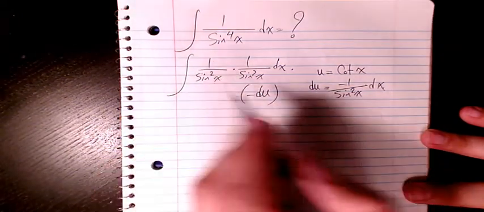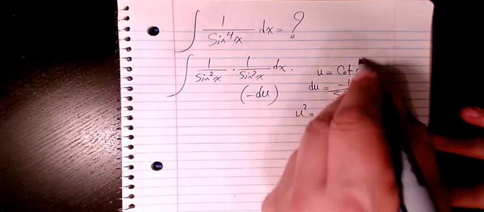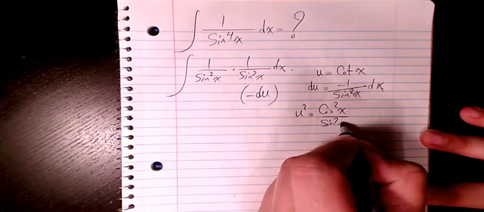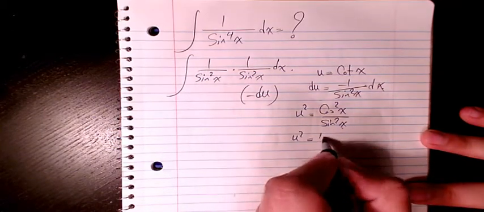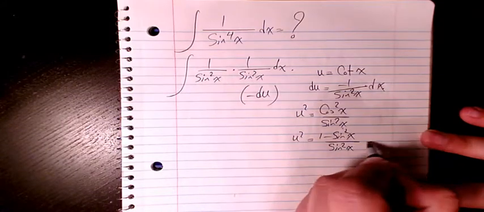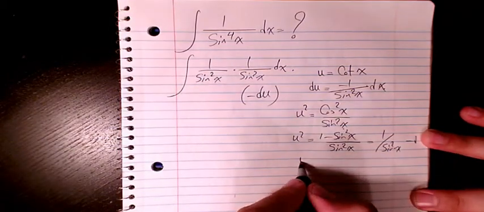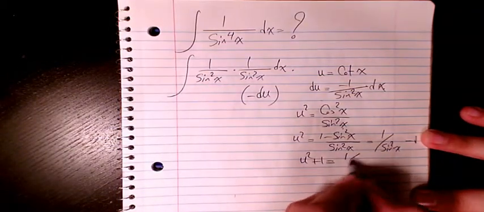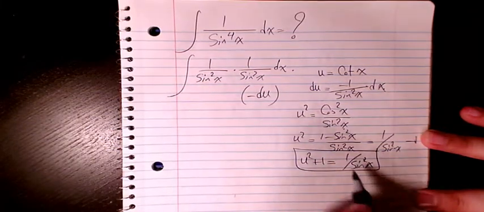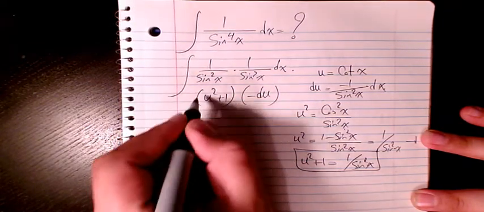Then here we have u squared equals cotangent squared, which is cosine squared divided by sine squared. So u squared is going to be 1 minus sine squared x divided by sine squared x, which is going to be 1 over sine squared x minus 1. So u squared plus 1 is going to be 1 over sine squared x. So 1 over sine squared is u squared plus 1.